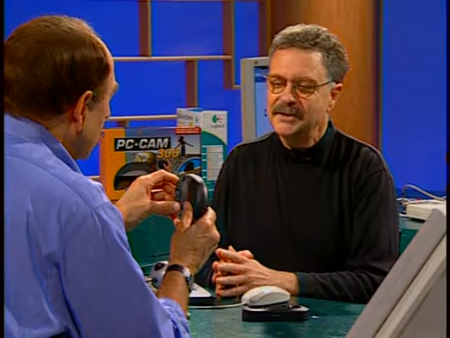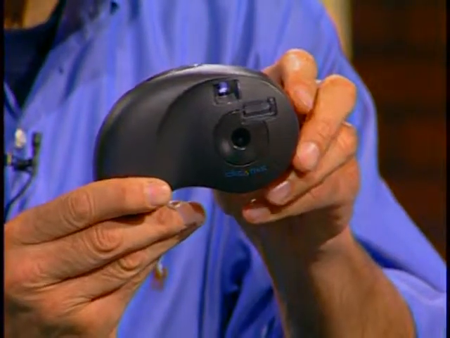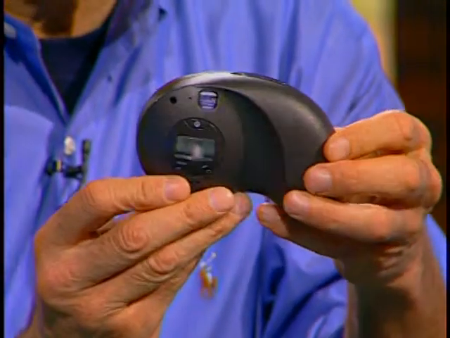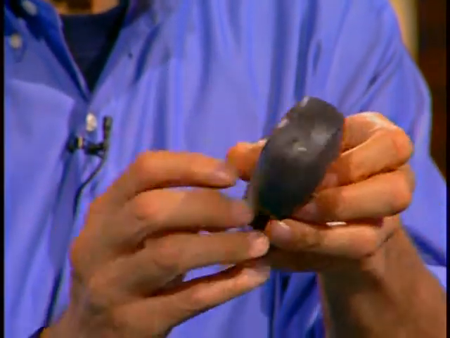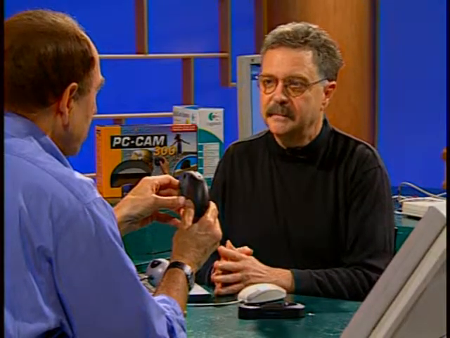All right, now what is this? Is it sort of a hybrid thing in the middle here? This is from Creative Labs. This is sort of a compromise. It actually is both a digital camera and a webcam. It's not the best digital camera in the world. So it's actually a little digital camera. Right. You could go out and take some snapshots and then hook it up on your computer and use it just like the other webcam. So it does both? It does both.